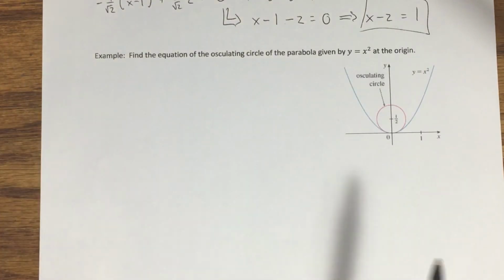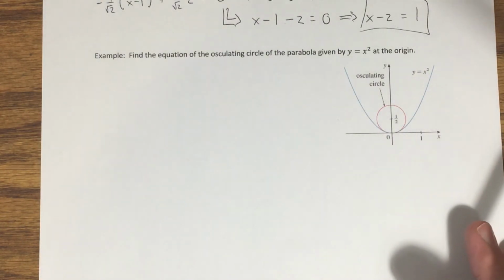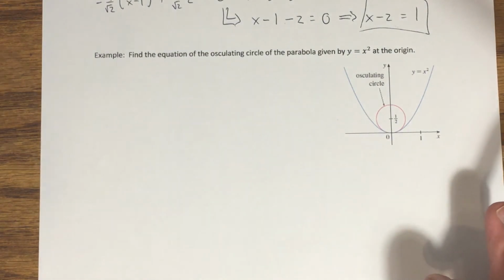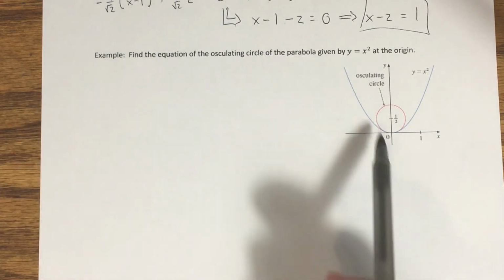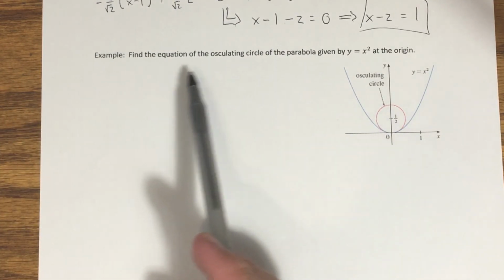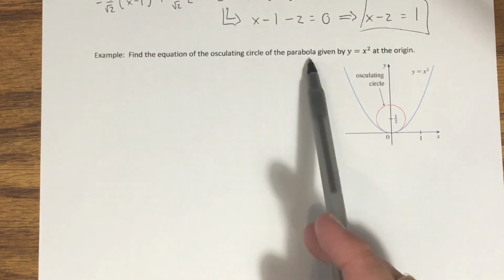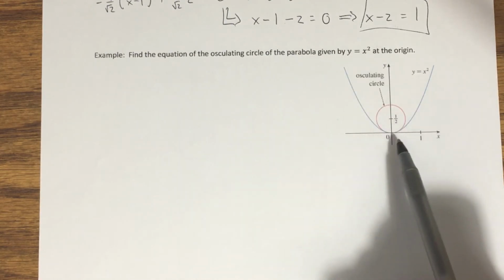All right, last thing we had talked about up there before that example was the osculating circle, and it was a long list of properties that the circle is supposed to satisfy, but it may not have been a very clear picture of what that actually represents. So we're going to do an example that comes straight out of your book. We want to find the equation of an osculating circle to the parabola y equals x squared at the origin.